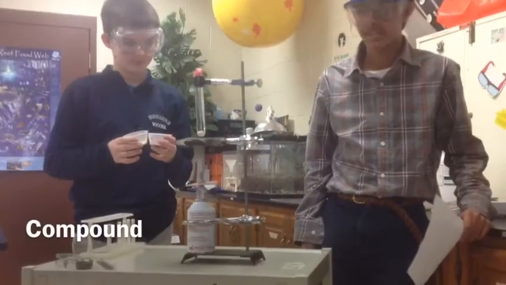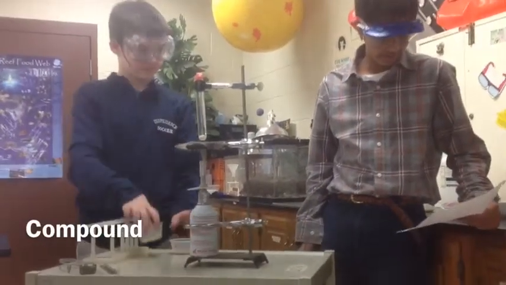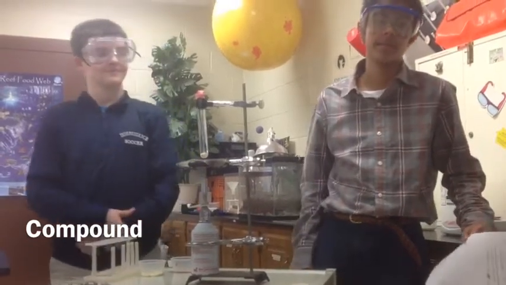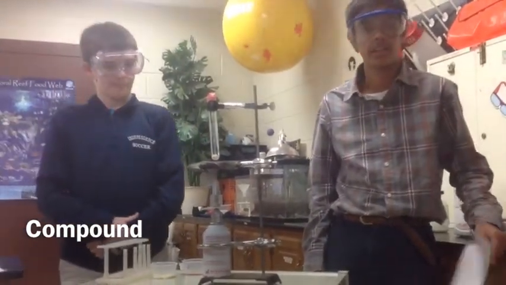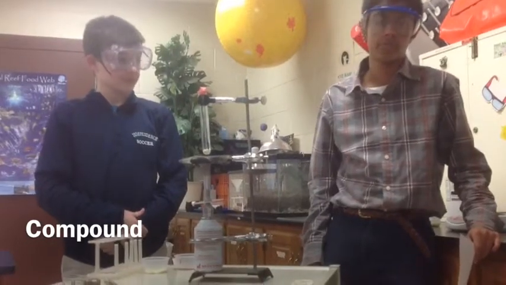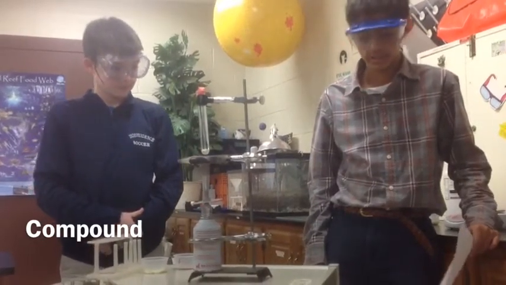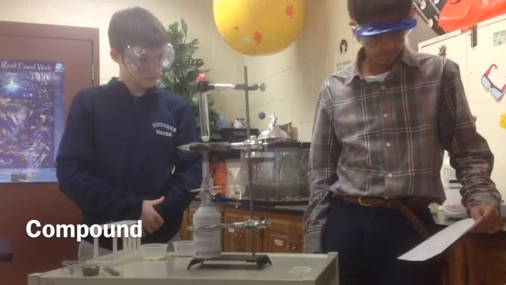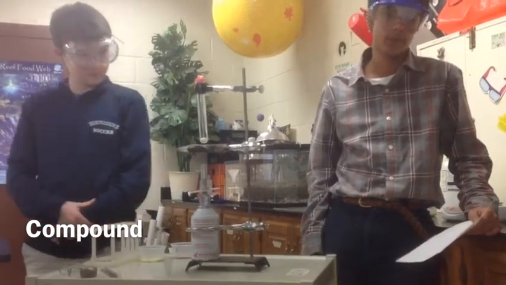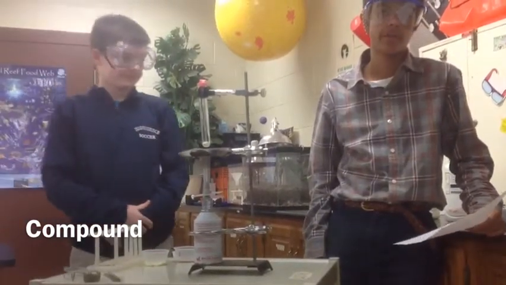We're doing compounds, and a compound is two elements that combine to form a different substance, which has different properties than the original two substances. Some examples are salt, which is made of sodium and chloride, and water, which is made of hydrogen and oxygen.